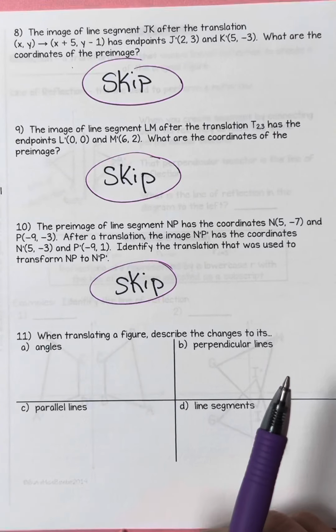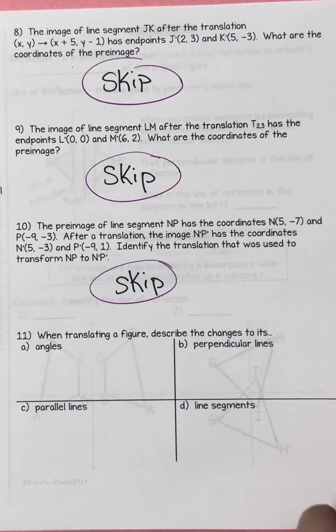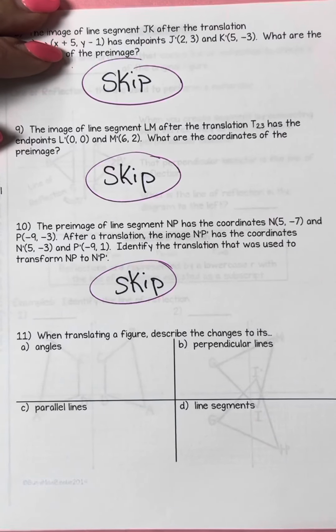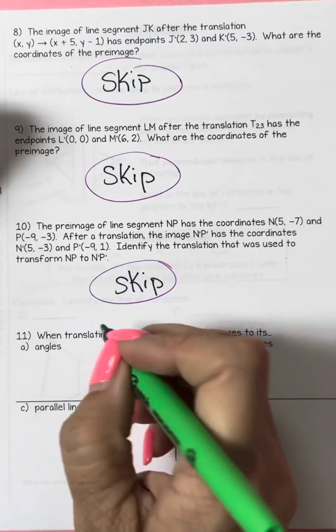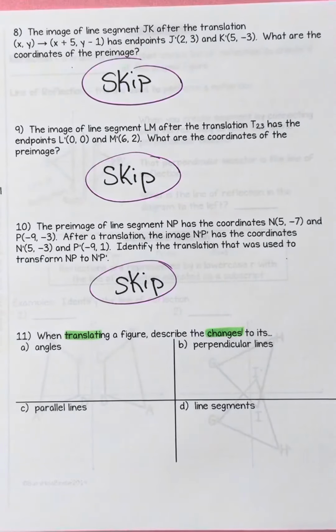Describe the changes. All right, so remember that translating is just sliding, okay? We're not getting bigger or smaller. We're not flipping. We're not rotating. We're just sliding. So we're going to describe the changes to these different items, okay? So we're translating and trying to find out what the changes are. There's probably not going to be too many changes.